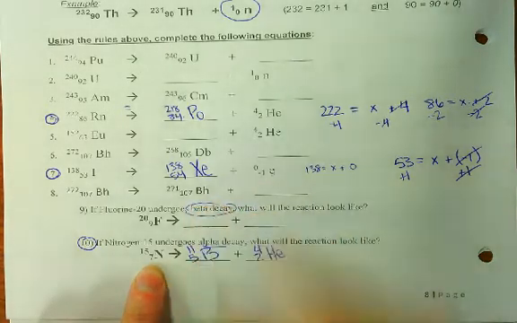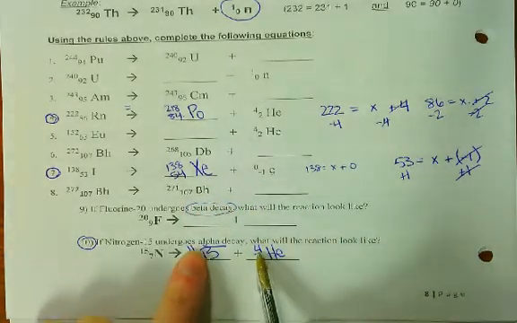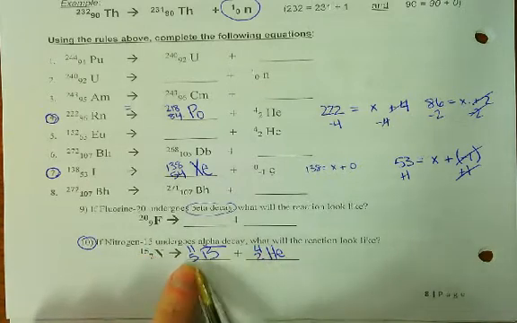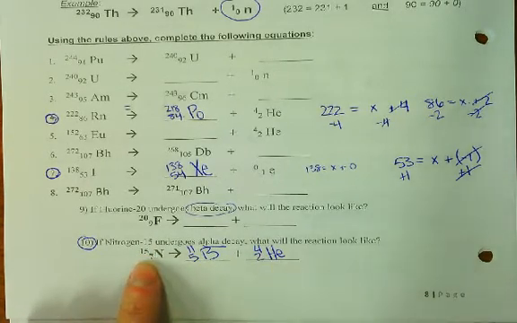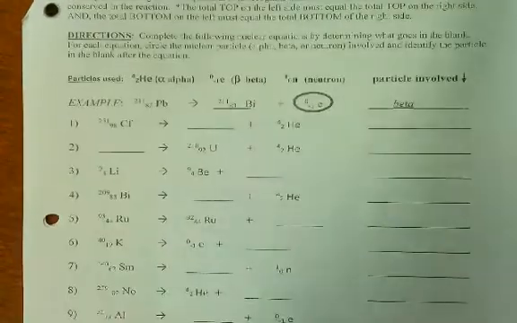And element 5 on the periodic table is boron. So 11 plus 4 equals 15. We're balanced. And 5 plus 2 equals 7. We're balanced there. That's how we're doing page 8. Page 9 is very, very similar, which is fantastic news. There's an extra 2 steps.